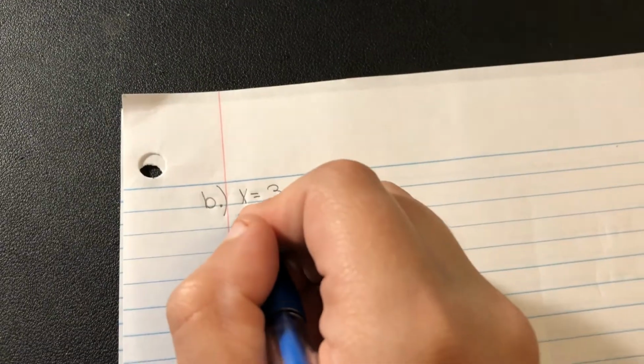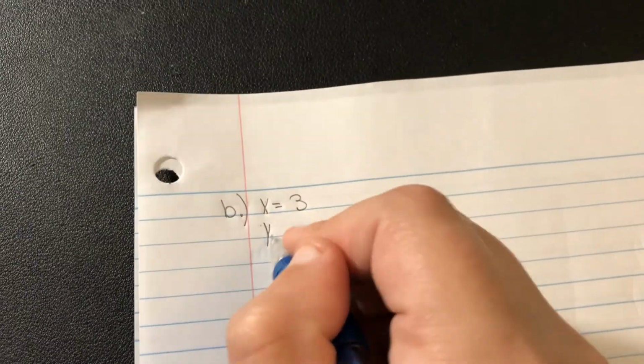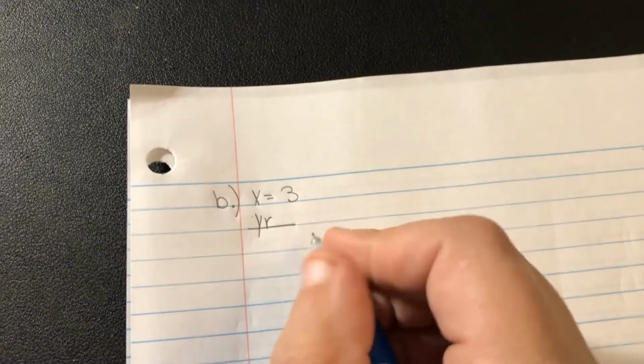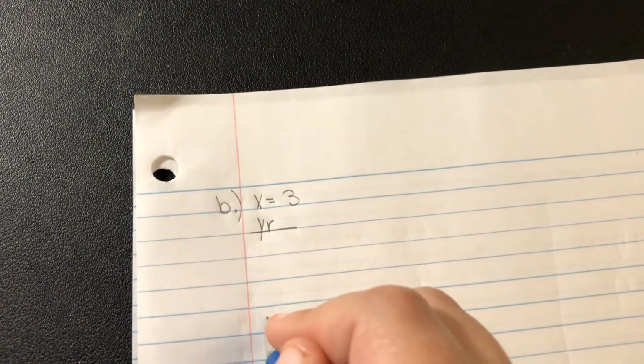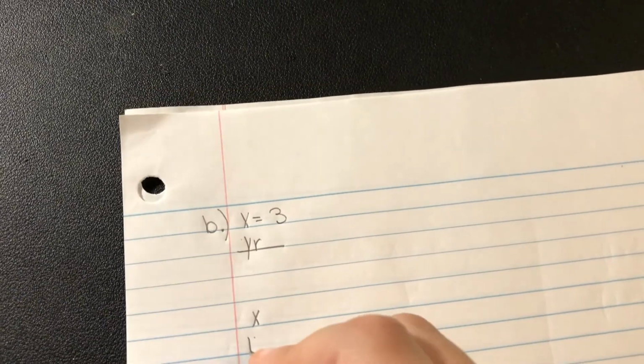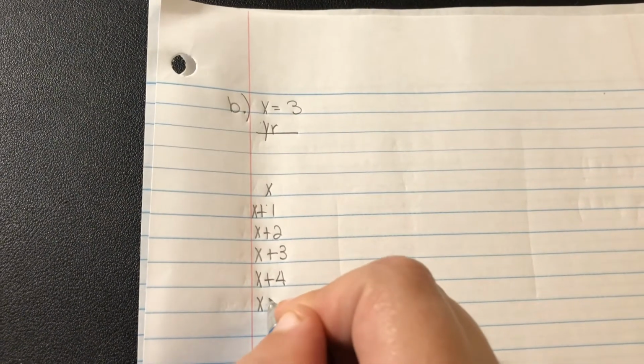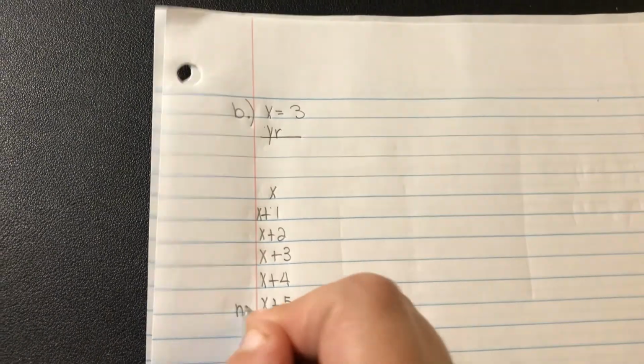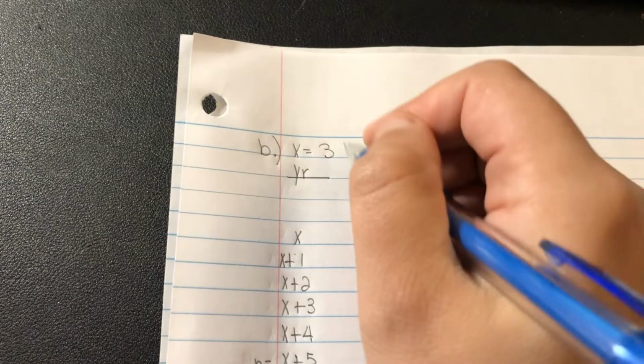And so for this one, you'll do the same thing, have a year. We'll give a little bit of space here. And you'll have x plus 1, x plus 2, x plus 3, x plus 4, and x plus 5, n equals that. All right.